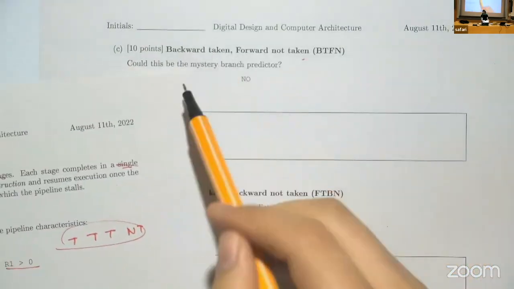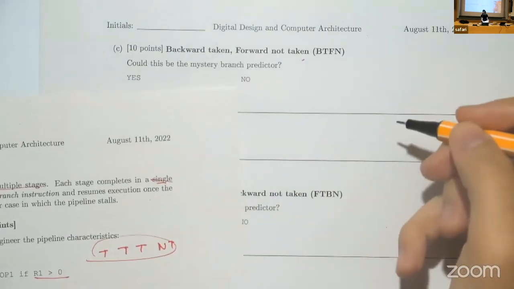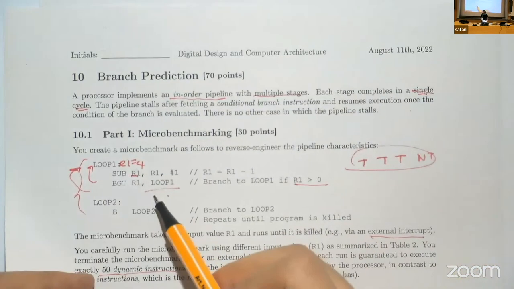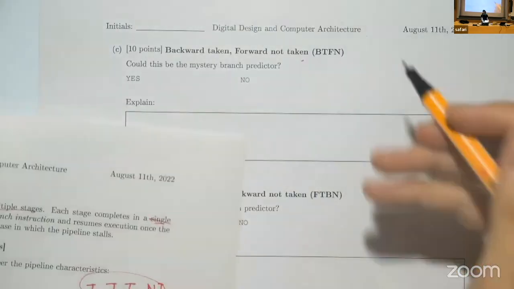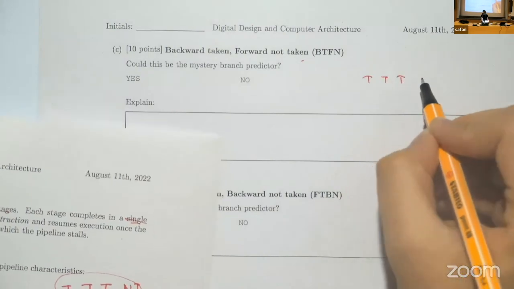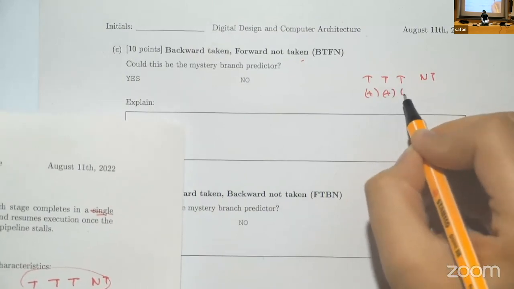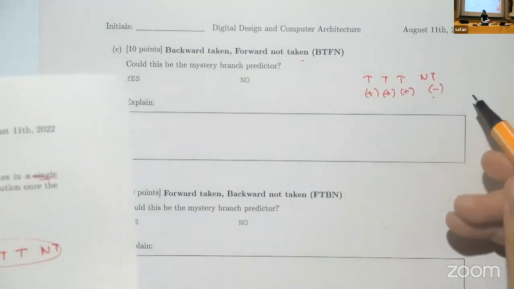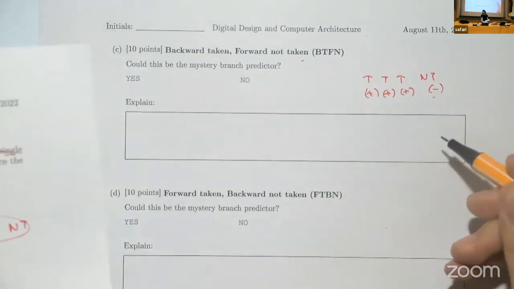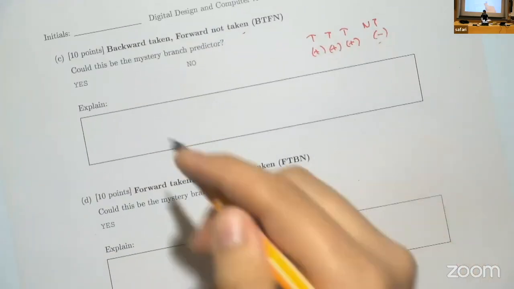So considering this, if we predicted backward taken and forward not taken, we would have said for this loop it should be always taken, right? So for taken, taken, taken, not taken, we would be correct for these, and we would mispredict the last one. So this would also give 1 correct prediction and 3 incorrect predictions. So this is also no.